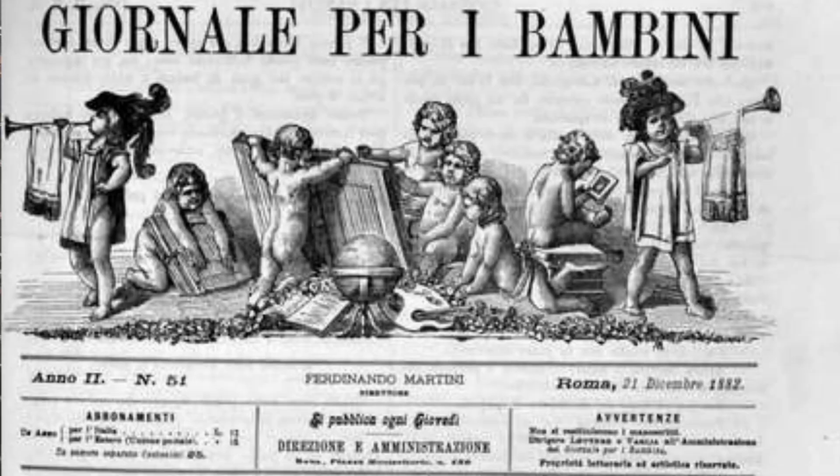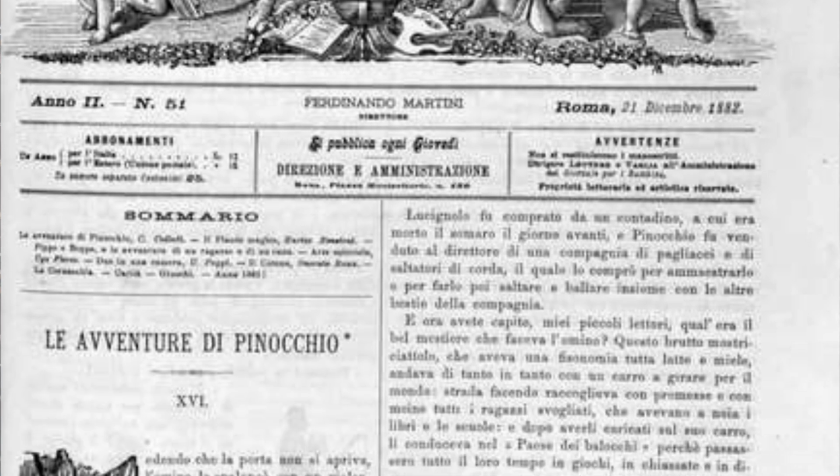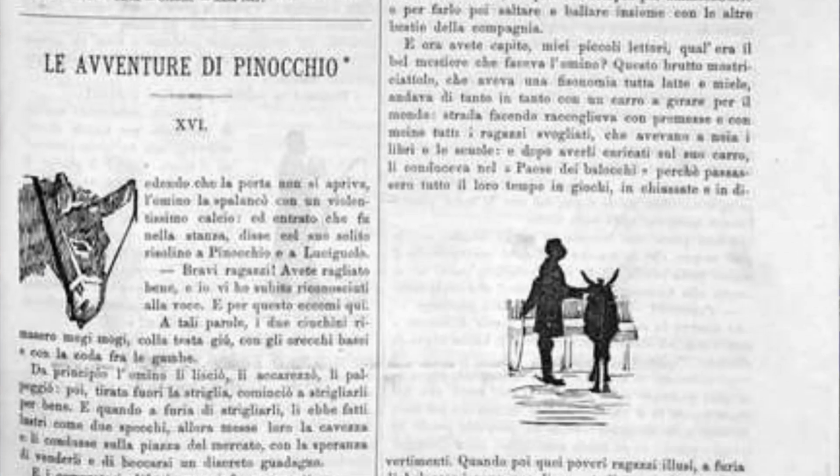So when was the book written? The book was actually written by Carlo Collodi in 1883. And here's the tricky thing. It really wasn't a book. It was actually a serial published for a weekly children's magazine.